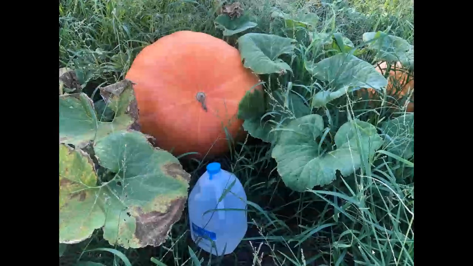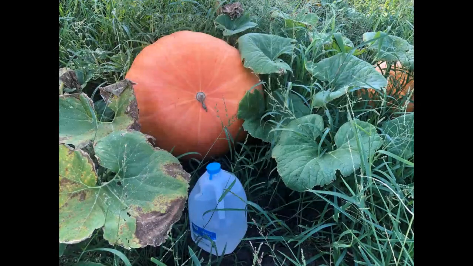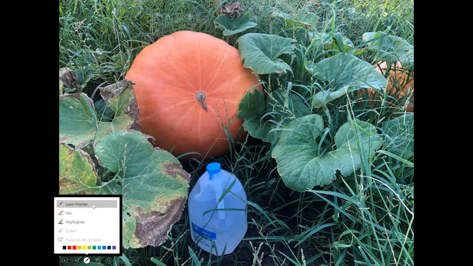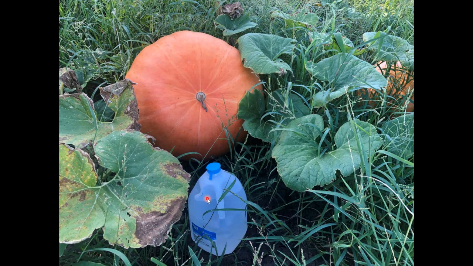Sounds exciting, doesn't it? So there's my pumpkin patch. It's a lot bigger than that, but that's a pretty good sized pumpkin right there. The picture doesn't do it justice. That's a gallon jug of water, and the pumpkin is much bigger than that gallon jug of water. This thing's huge. But you can see this leaf is being eaten by the insects. Notice how flat the leaves are, like a solar panel, because their job is to collect solar energy.